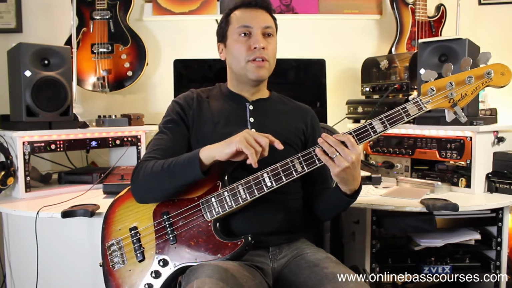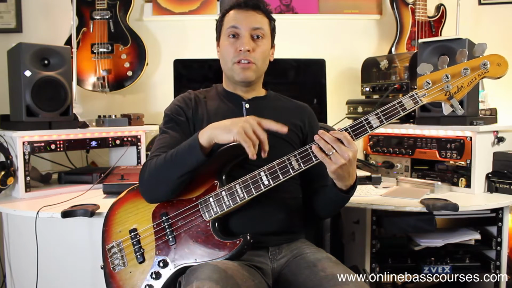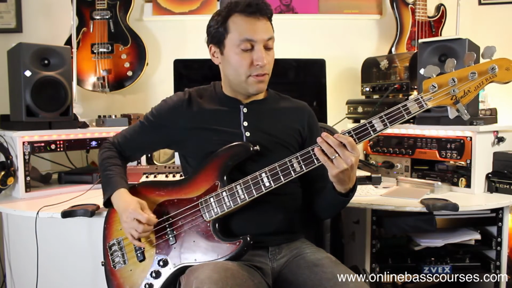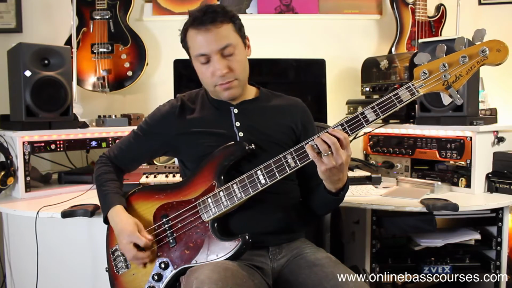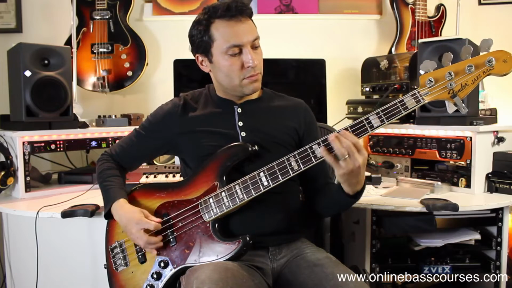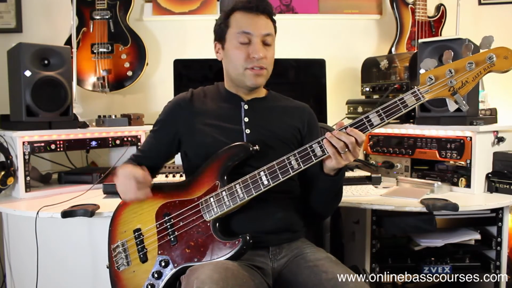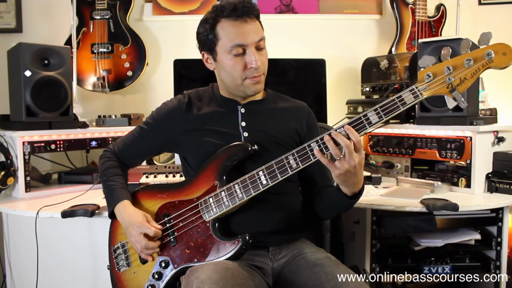I'm just using notes of the scale. This is very similar to the idea I did with the pop bass line in the first video, where I was going to different notes of different chords by using different notes of the scale. You get a nice melodic feel if you do that. Again, I'm on the D at that point there.